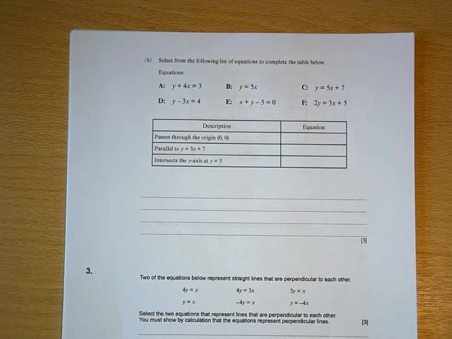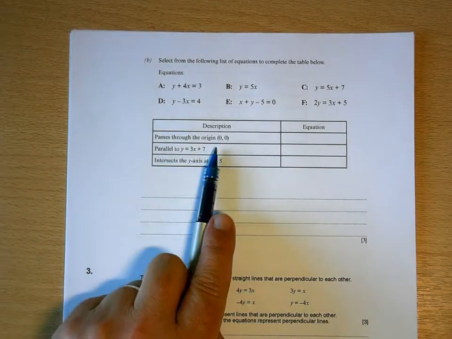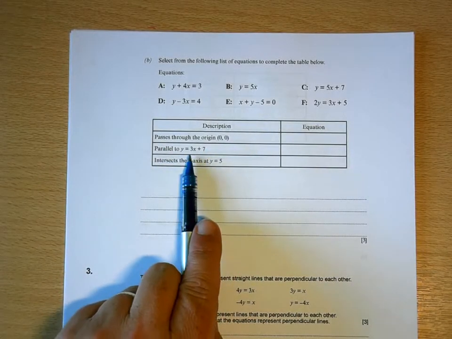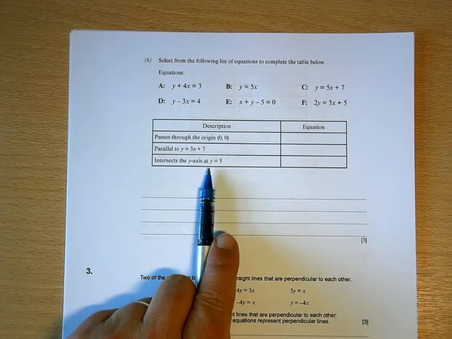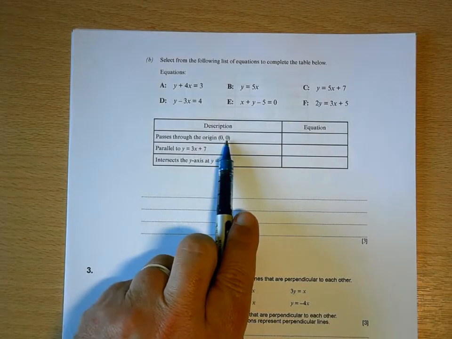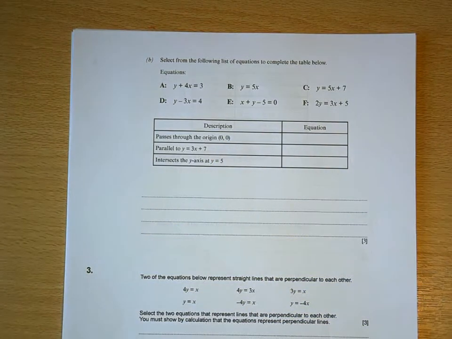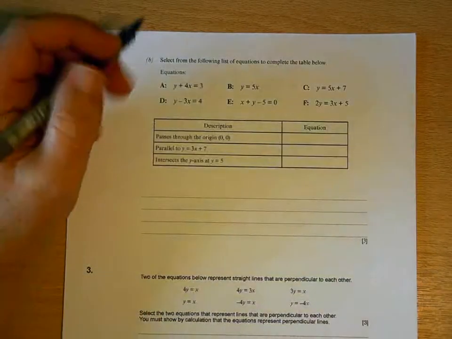Part B. Select from the following list of equations to complete the table below. Passes through the origin (0, 0), parallel to 3x, intersects the y-axis at 5. So if it passes through the origin (0, 0), it hasn't got a plus c part to it.